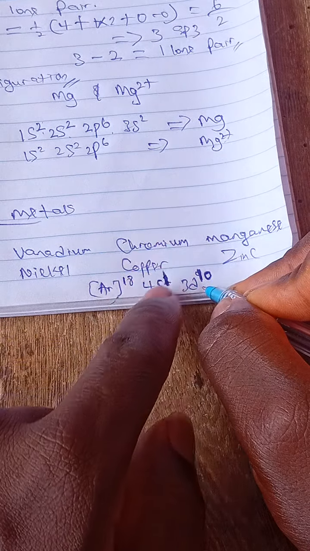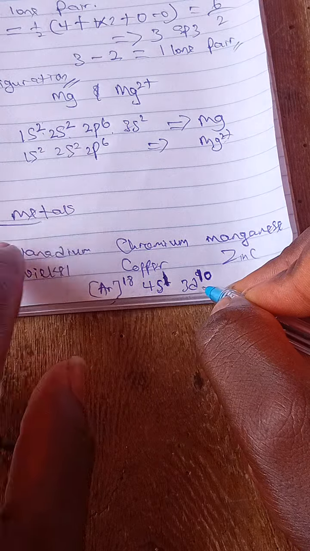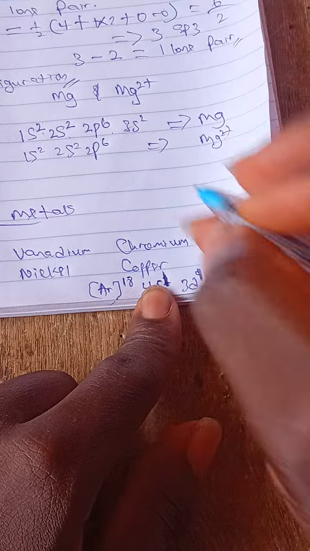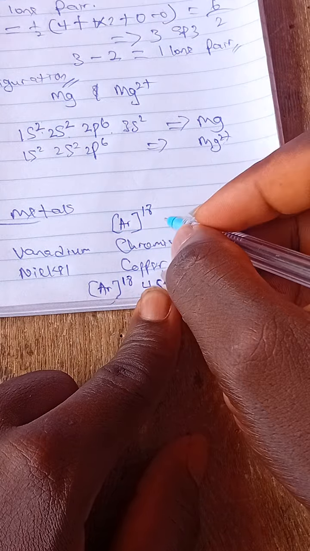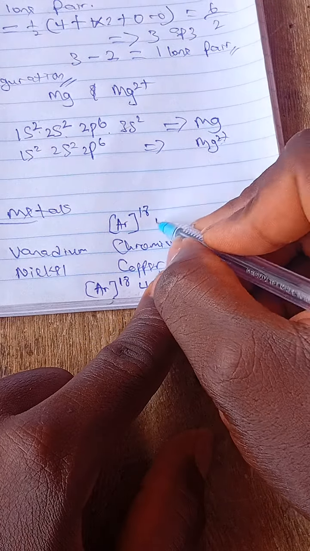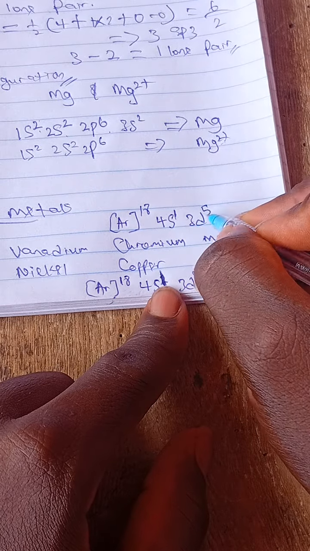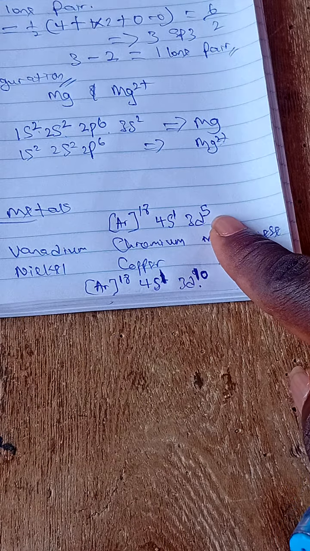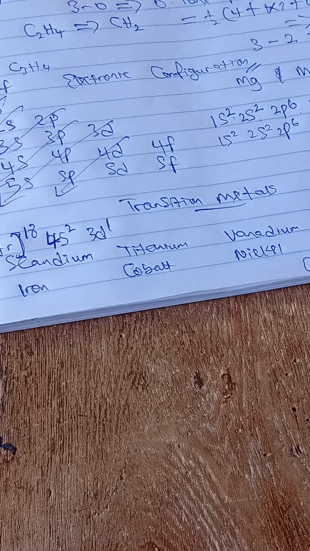Copper and chromium behave this way. Are we together? That's why we study them separately among all these 10 transition metals. For chromium we have argon, 18. Then after argon 18, we have 4s1 3d5, which is partially filled. The d orbital can take 10 electrons, so this 5 is partially filled. I've done this in my previous voice note, so I don't want to waste much time on it.